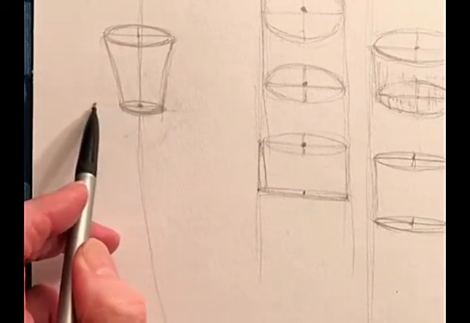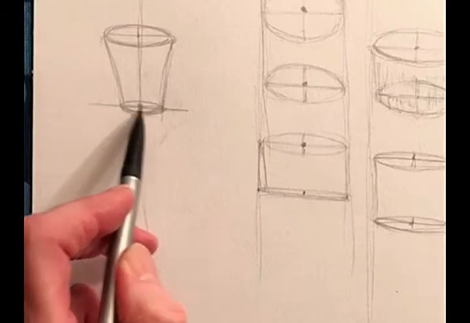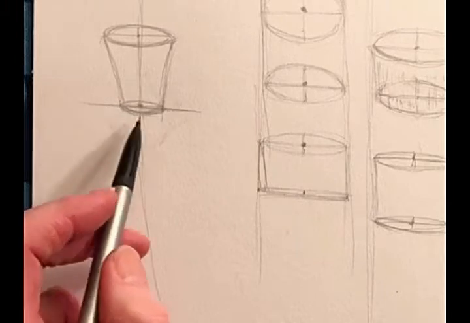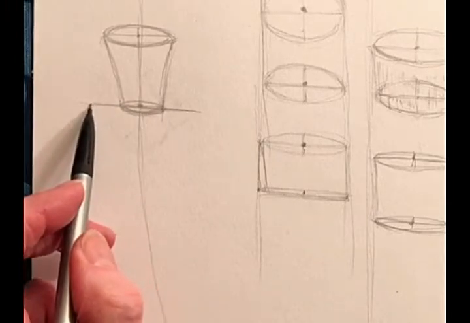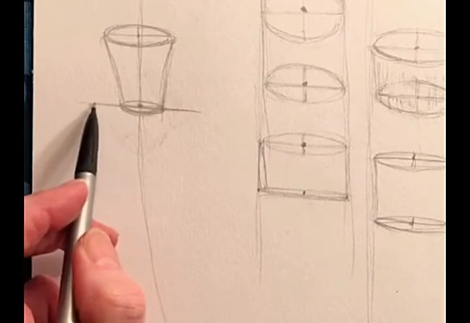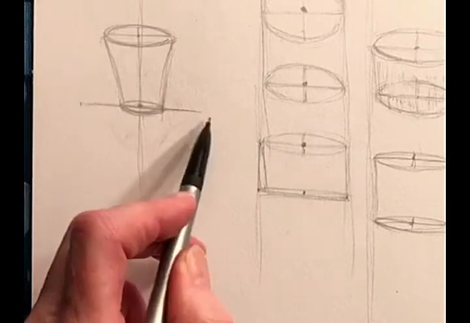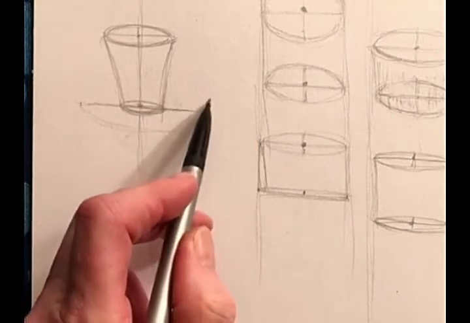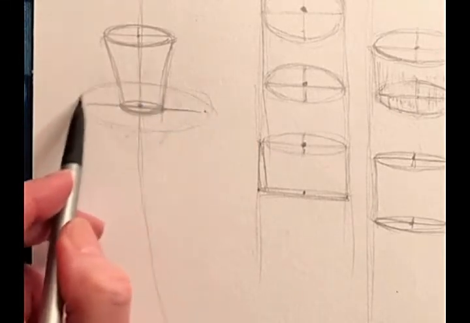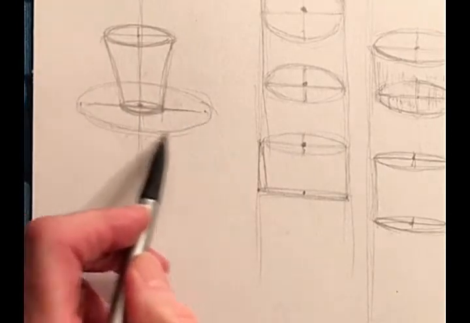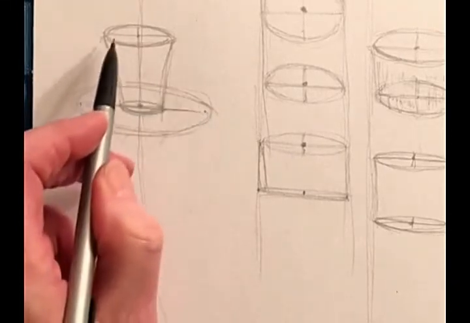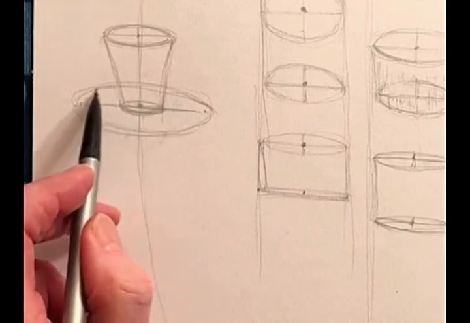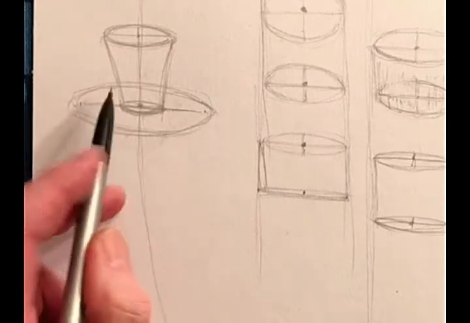Now I'm going to create the petals that are surrounding the base of the daffodil. So I continue that line here, and depending on how wide my petals are, I'm going to create a larger ellipse that is the same shape as this and this, except it's larger. We're looking at it from the same angle.